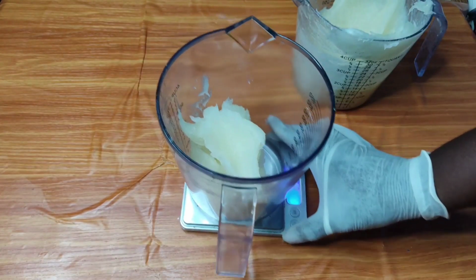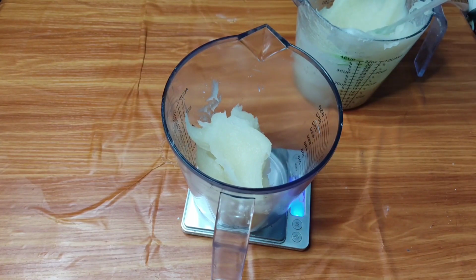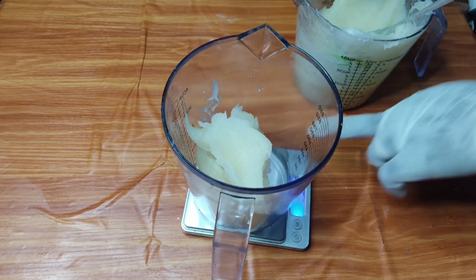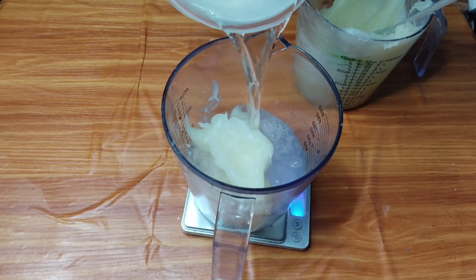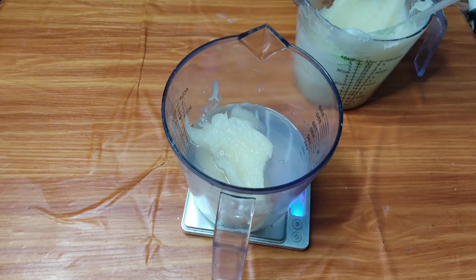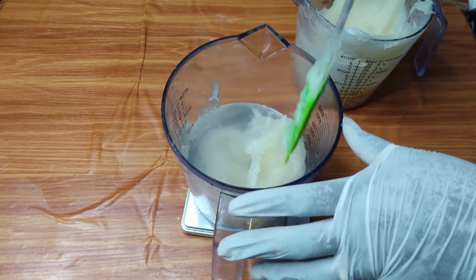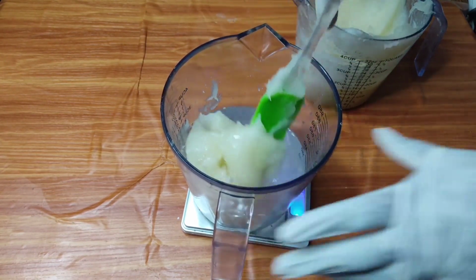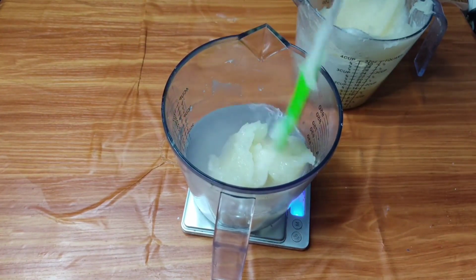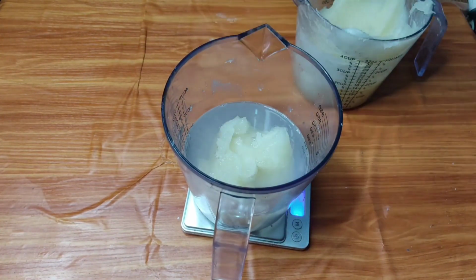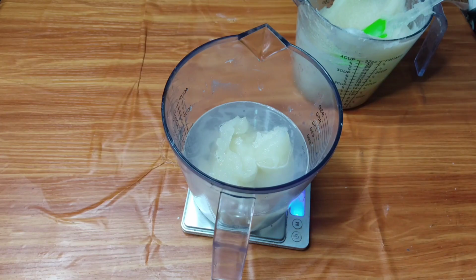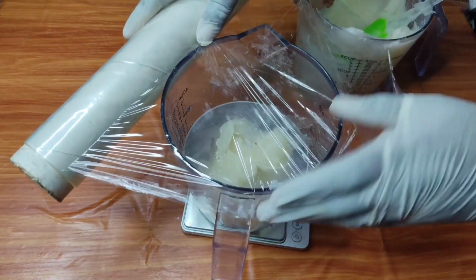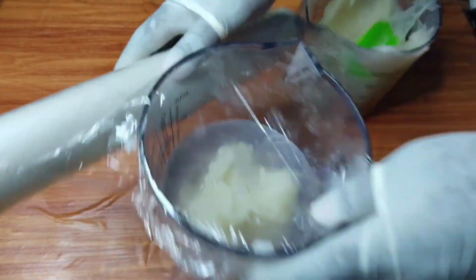For a cold process liquid soap, if you want your liquid soap to be a bit thicker, you would want to reduce the amount of water. The thickness of your cold processed liquid soap also depends on the oils you choose. Some oils give a very thick liquid soap and some do not. Coconut oil is one of those oils that do not give you a very thick butter, but depending on the amount of water you use to dilute, it gives you the thickness you need. Also, there are other ways in which you can thicken your soap, and I'll talk about that in another video.